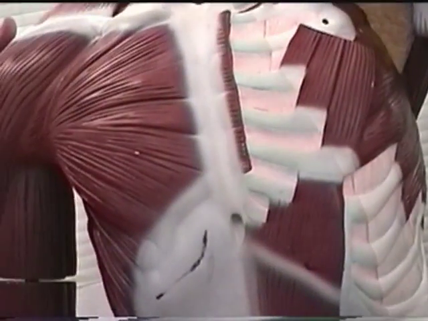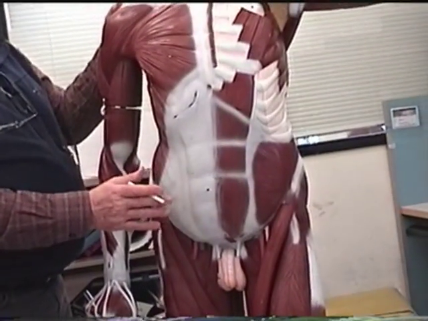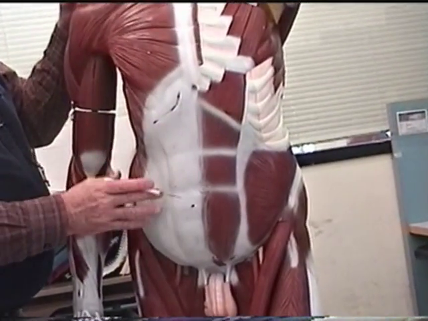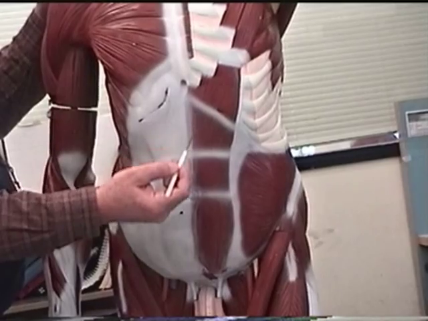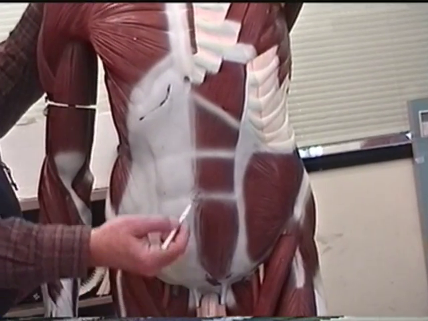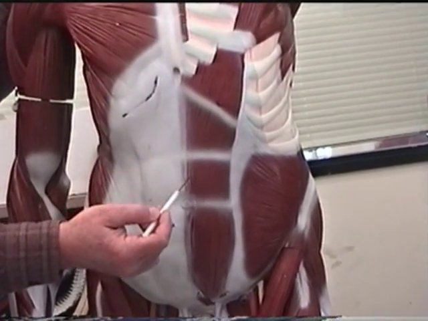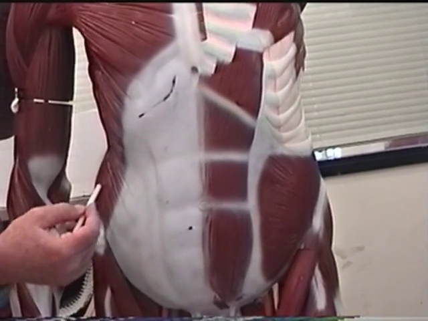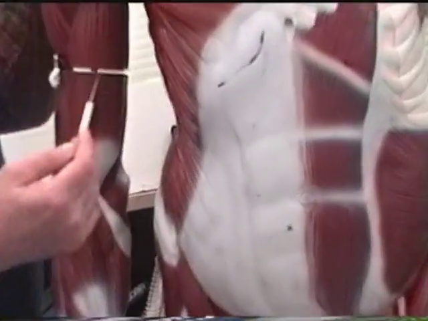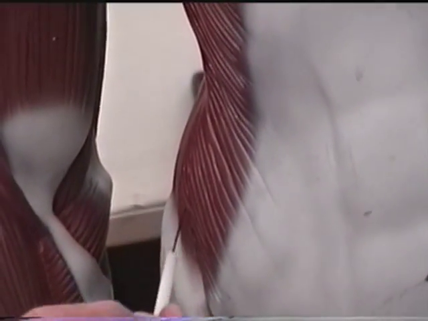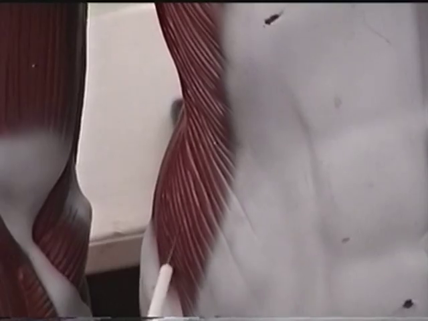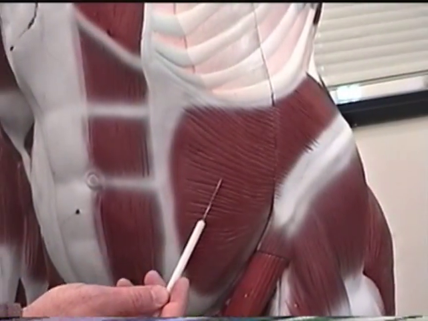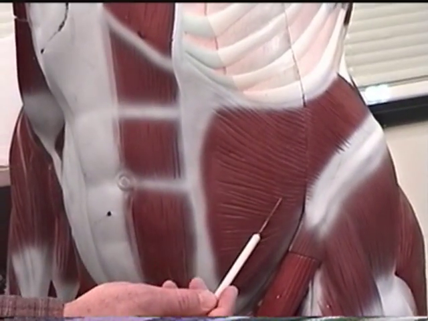So we have a number of muscles that help compress our abdomen. When we're looking at the superficial aspect of Big Bob, the muscles that run parallel to the midline are called the rectus abdominis muscles. And then on the sides we have three muscles that are layered. The outermost one here is the external oblique. If we remove this muscle, then the next muscle we would see on this side would be the internal oblique.